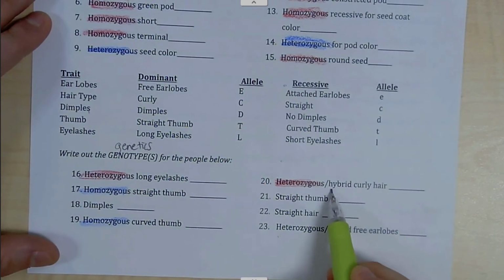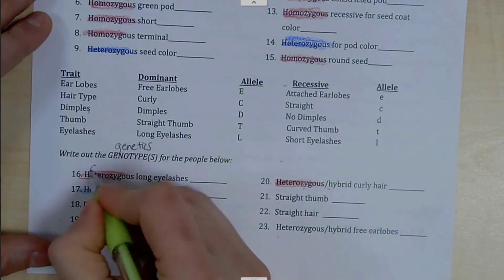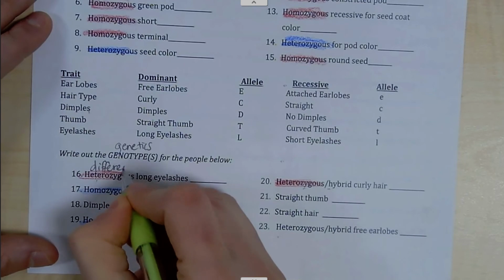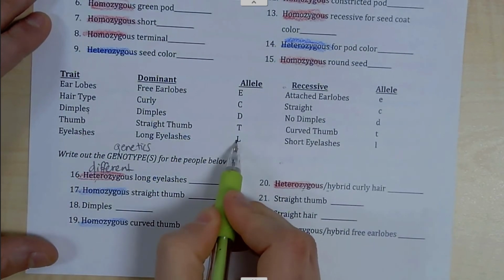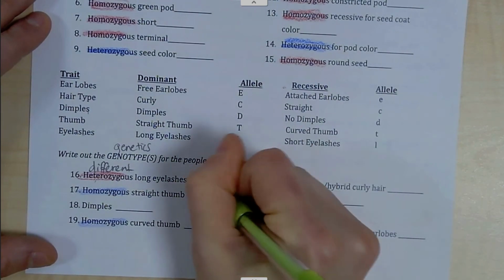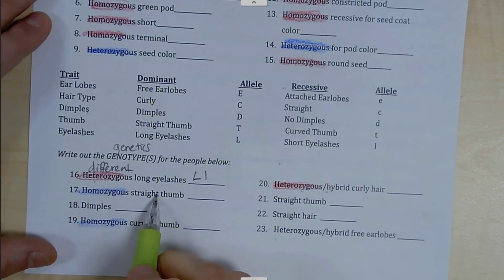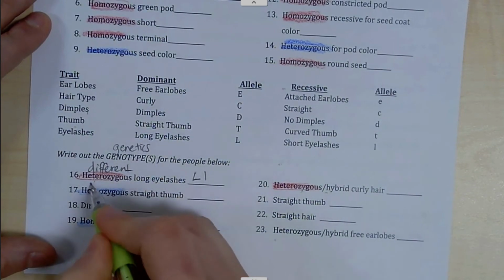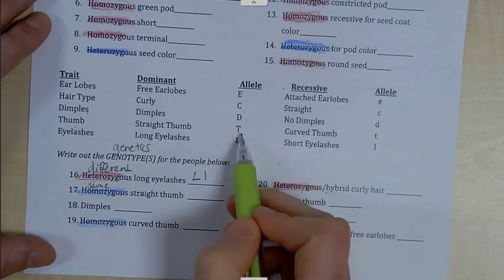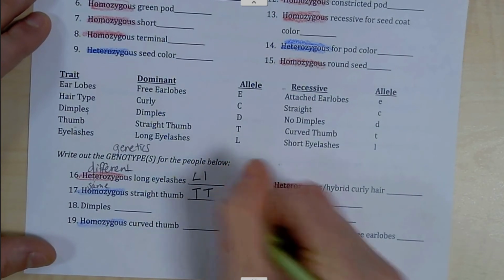Keep in mind, if you see a slash, it means the same thing. So hetero, we know, means different. And if I'm looking for long eyelashes, and if they're hetero, that means they're different. So I've got a capital and a lowercase. Homozygous straight thumb. So thumb, in order for it to be homozygous means the same. So for it to be straight, it's got to have the dominant allele, so it'd be capital T, capital T.